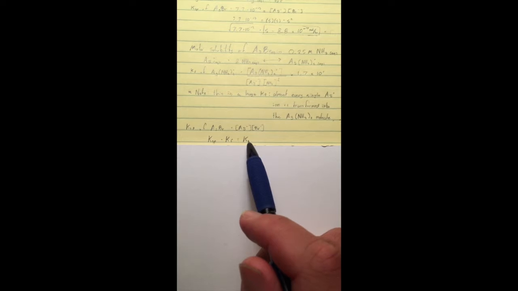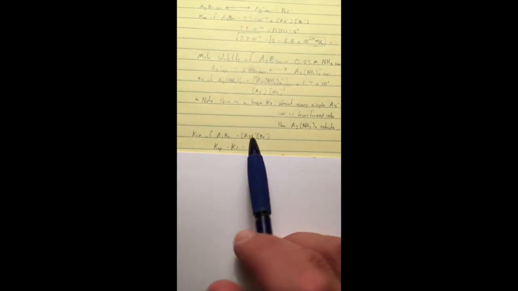Now remember that the KSP, or solubility constant, of AgBr is equal to the concentrations of the Ag plus ion and the Br minus ion. To get K, or the concentration constant in whole, you multiply the solubility constant by the formation constant.